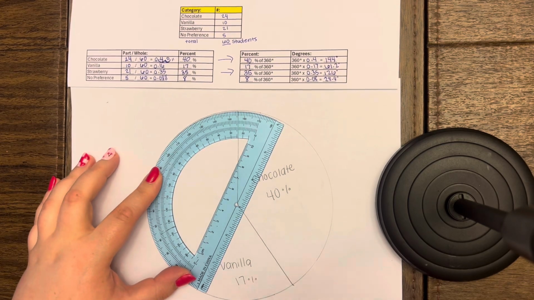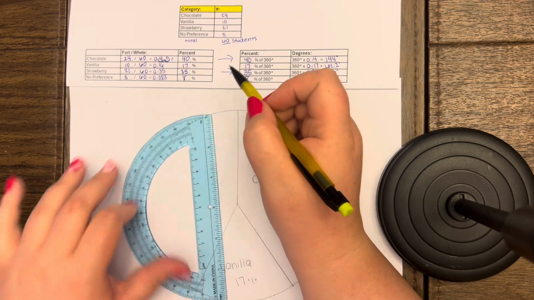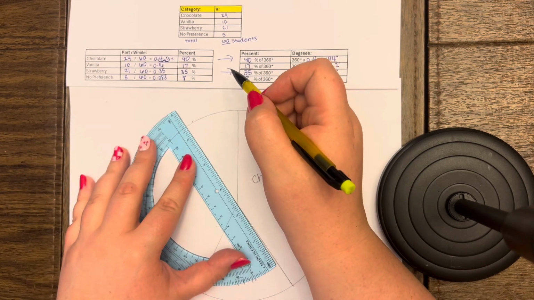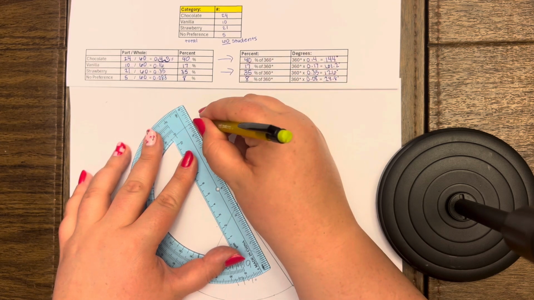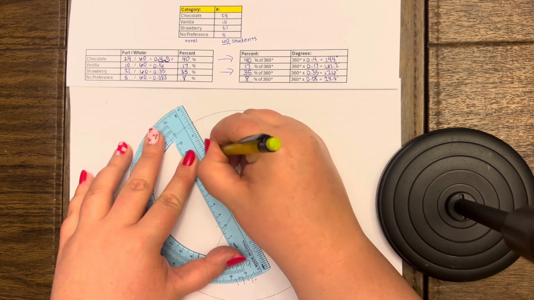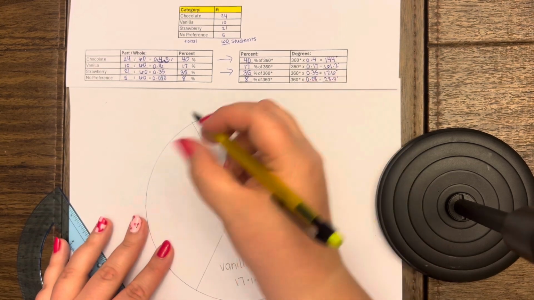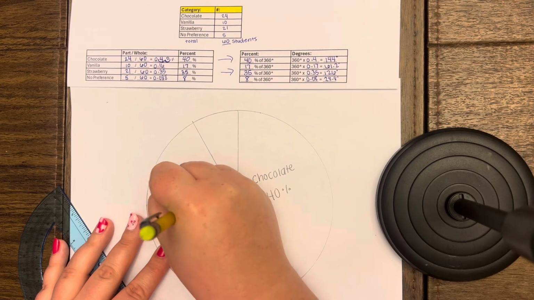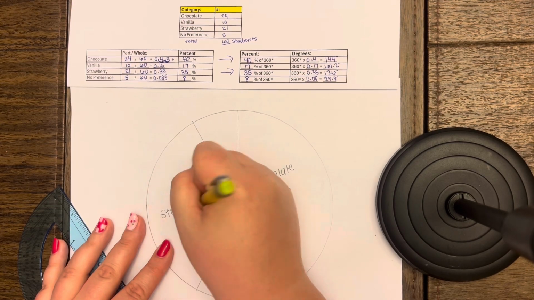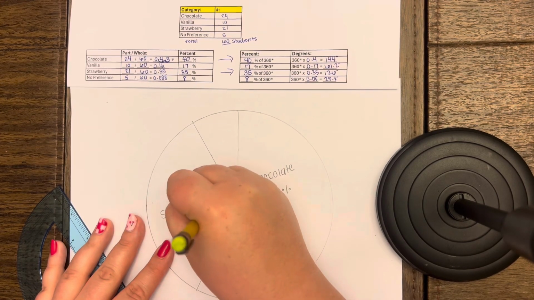So I am looking for 126 degrees. I'm going to draw this line, line it up with my dot in the middle, bring it all the way down. And this big piece will represent strawberry, which was 35%.